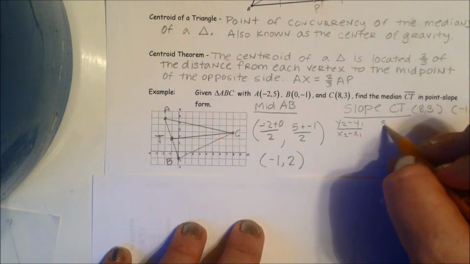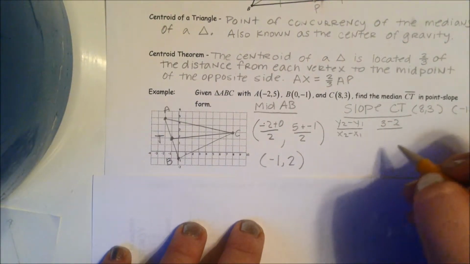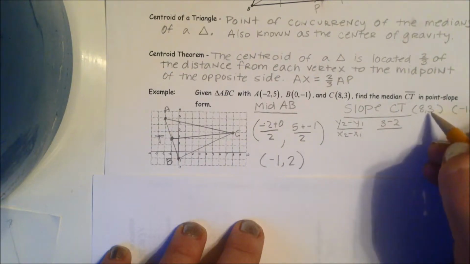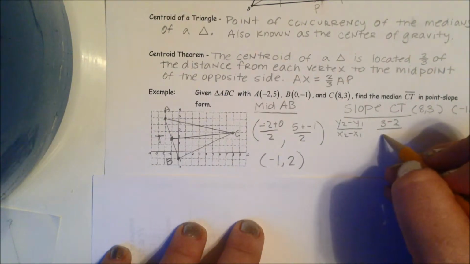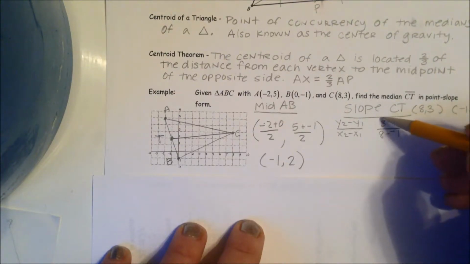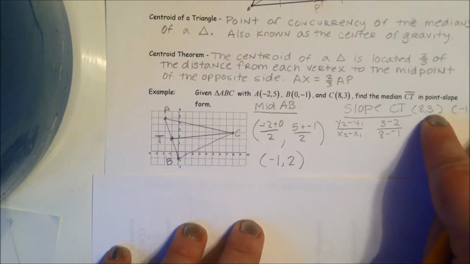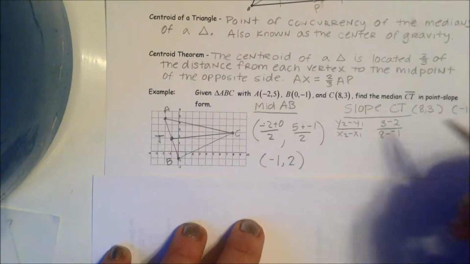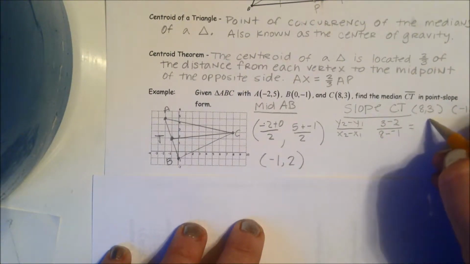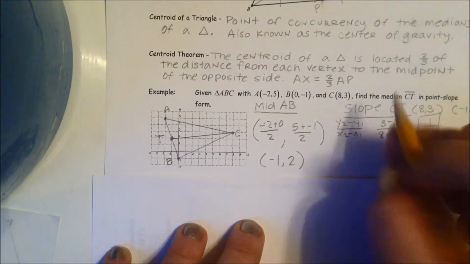So it would be 3 minus 2 over 8 minus negative 1. Now notice I put my y1s up front, and that's fine. I could have done 2 minus 3 and negative 1 minus 8. I've done the same thing. But this is going to give me 1 over 9. So my slope is 1 over 9.